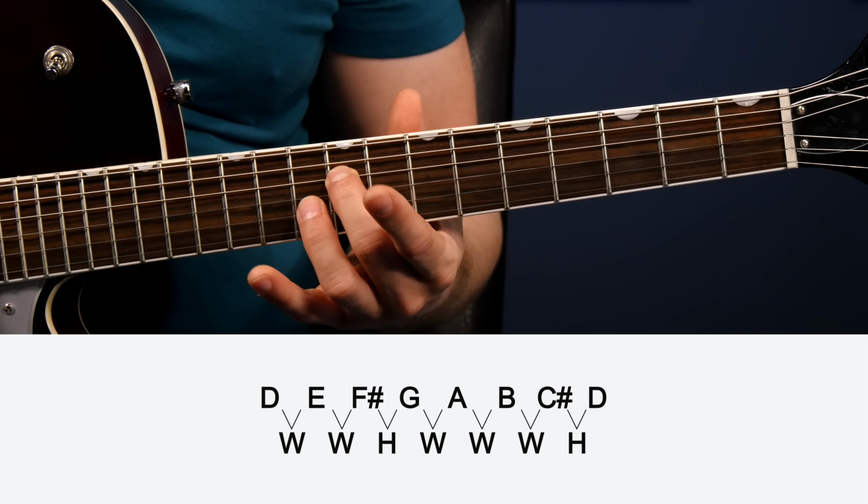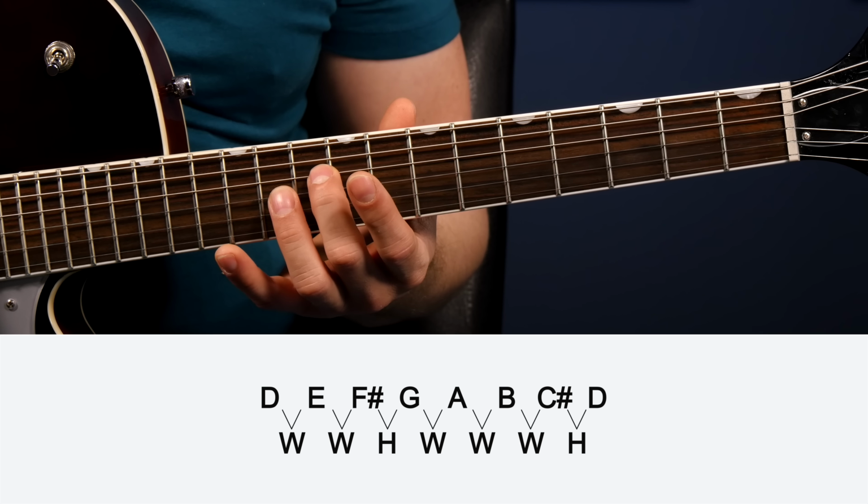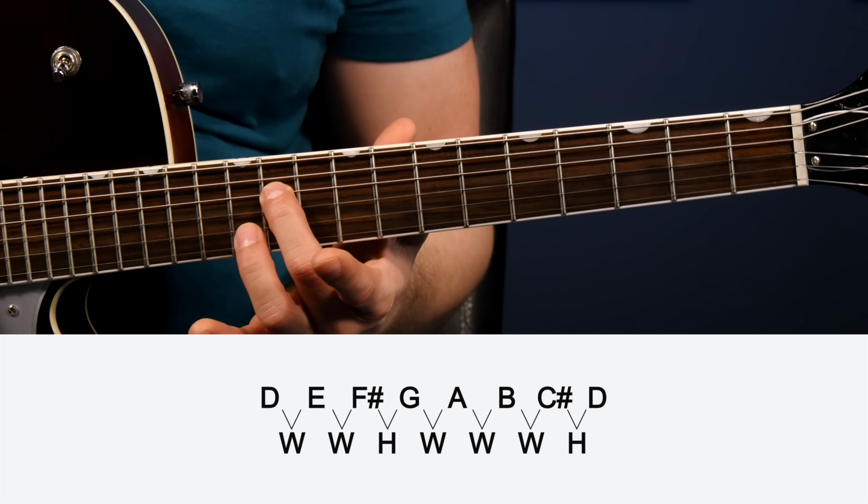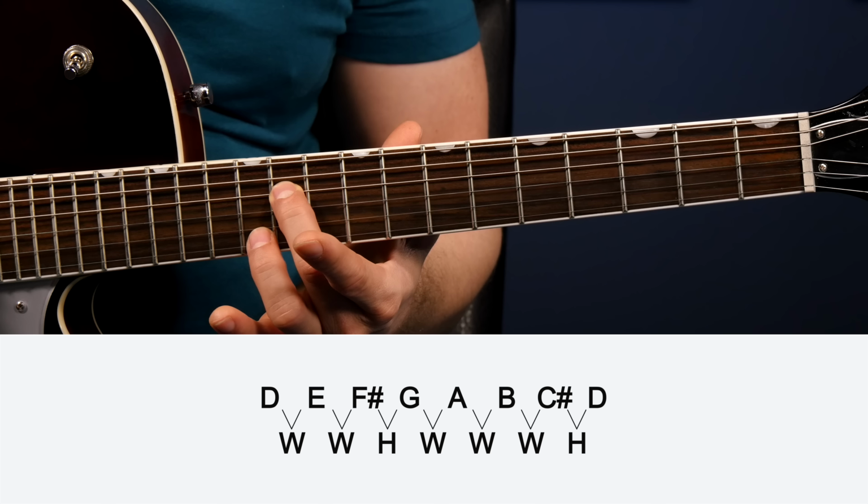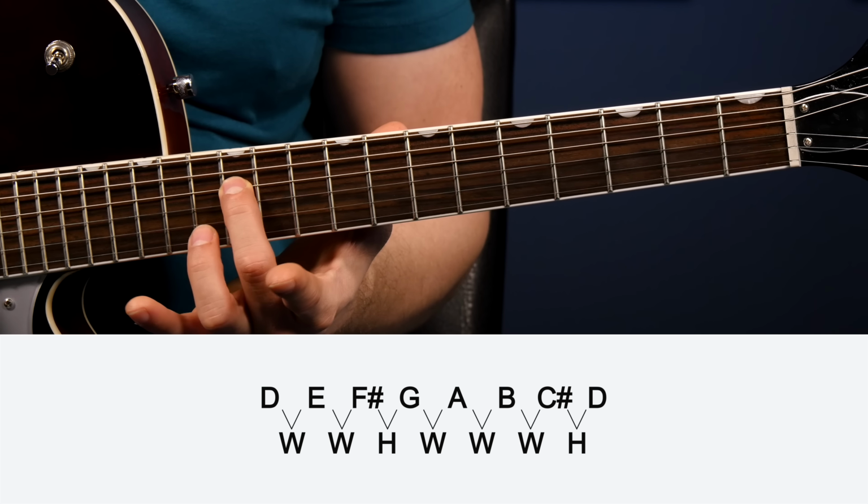We need another whole step here, but there's only a half step between B and C, so we have to force that C up to a C sharp. And finally we can finish with a half step on the octave, that D note.